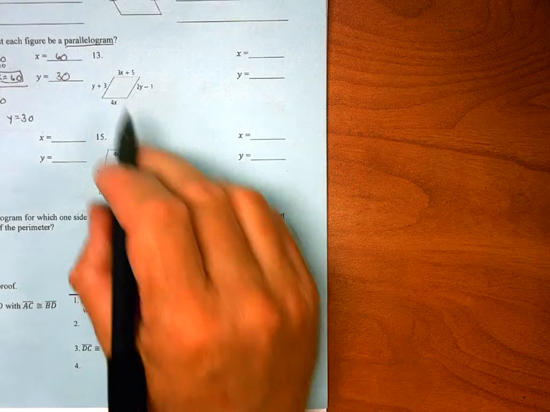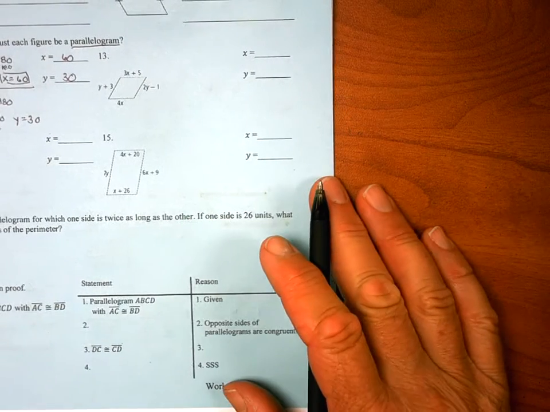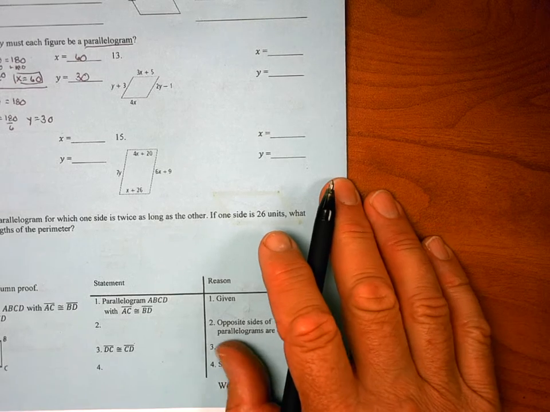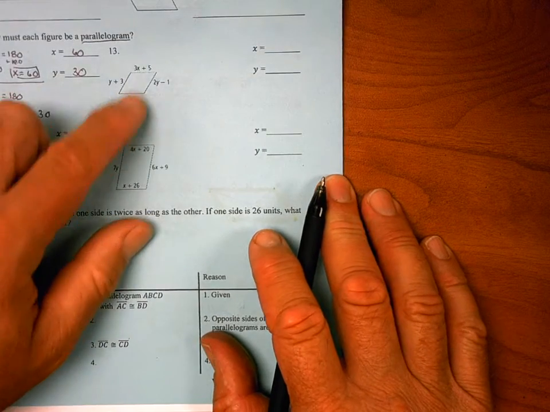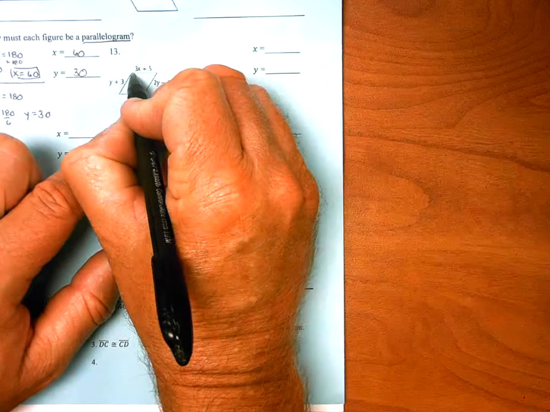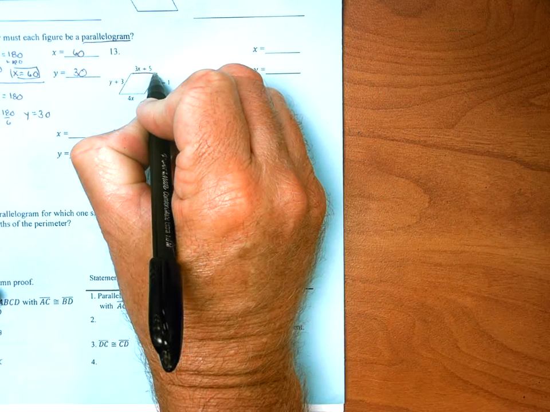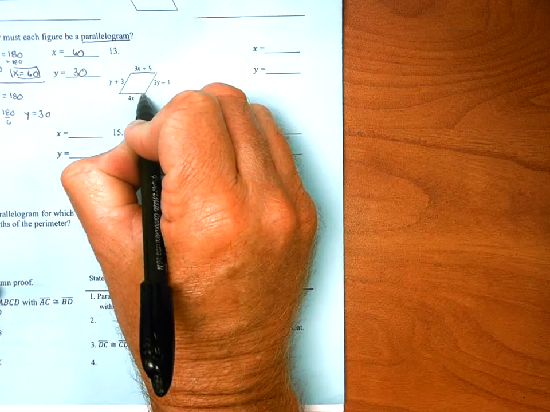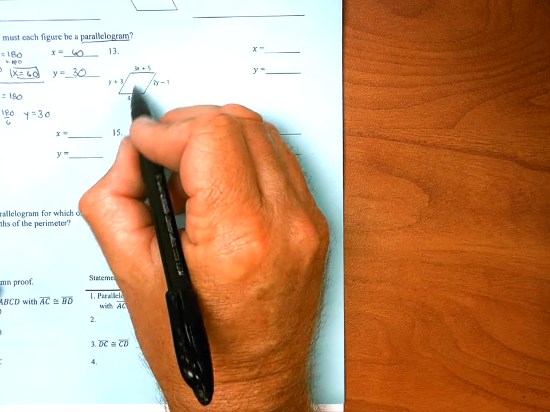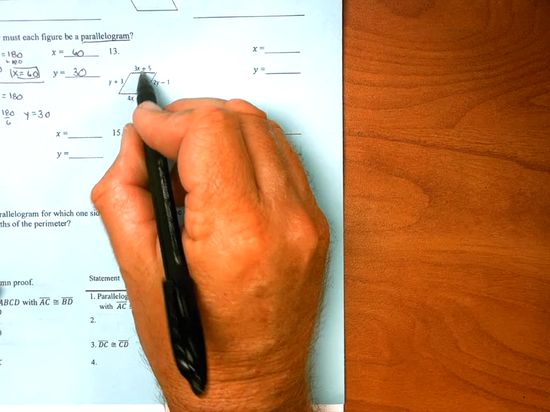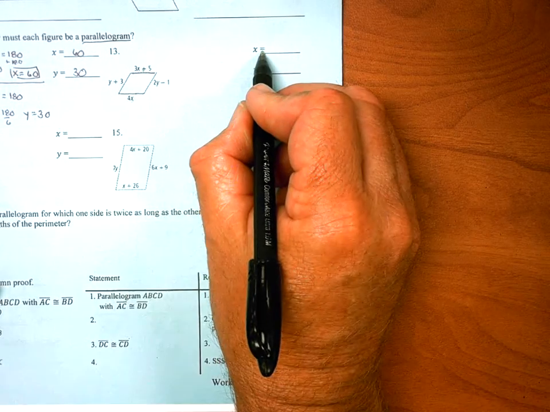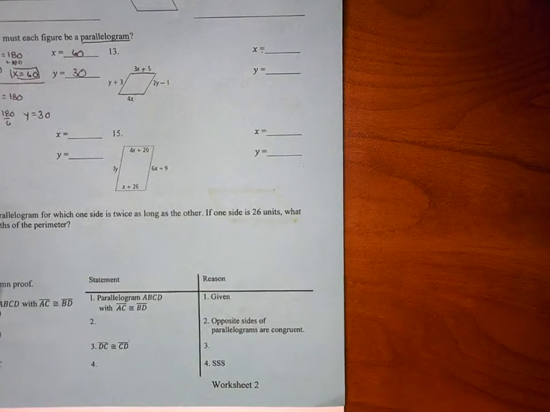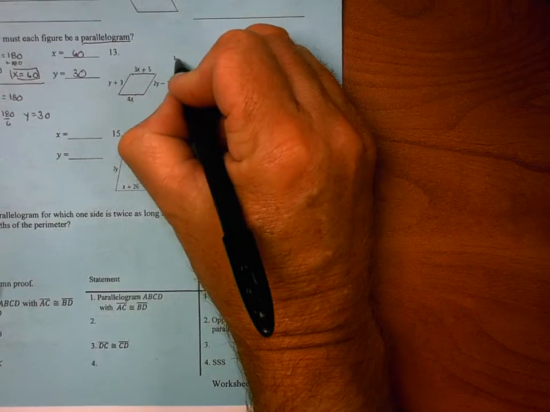All right, so now in number 13, we're solving for x and solving for y, and we're talking about sides of a shape. We have the top side, which is represented by 3x plus 5. We have its opposite side, which is represented by 4x. Opposite sides are equal or congruent. So the equation I would generate to solve for x would be 4x is equal to 3x plus 5.